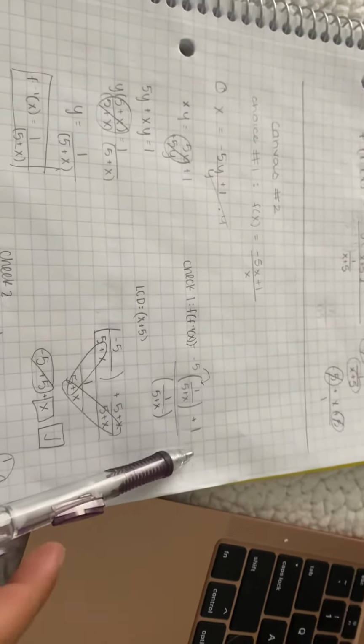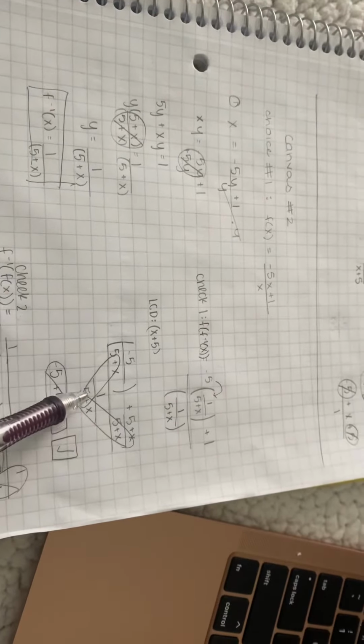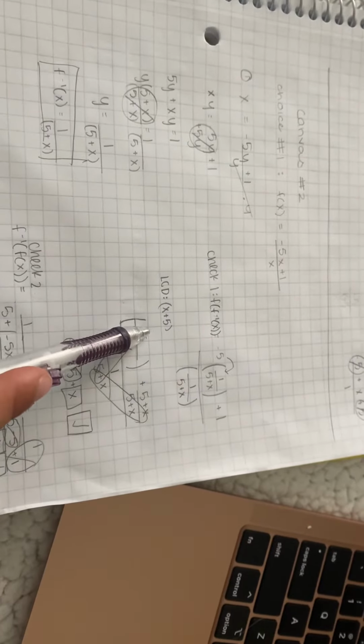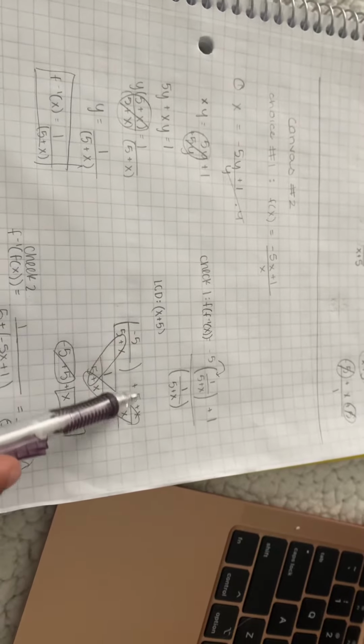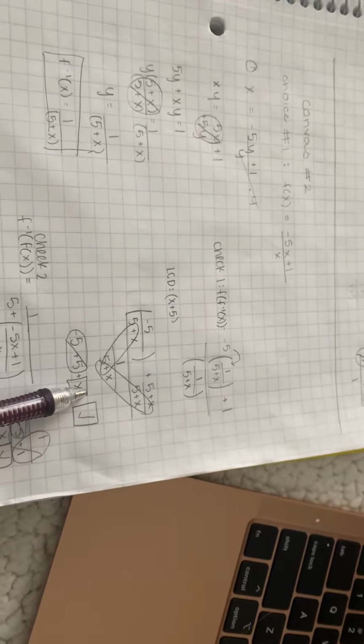Once you get that done, you're able to cancel out the denominators on all of them, leaving you with a negative 5 plus 5 plus x. The 5's cancel out over here, and you're left with x.